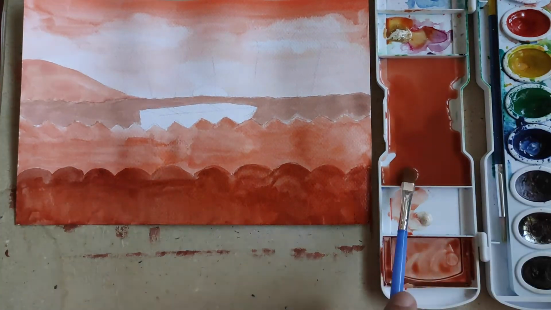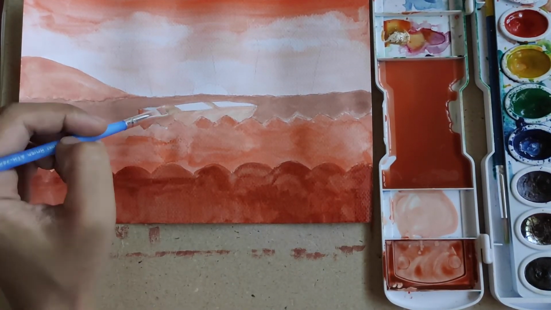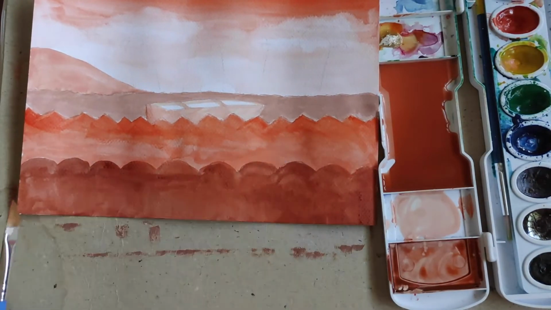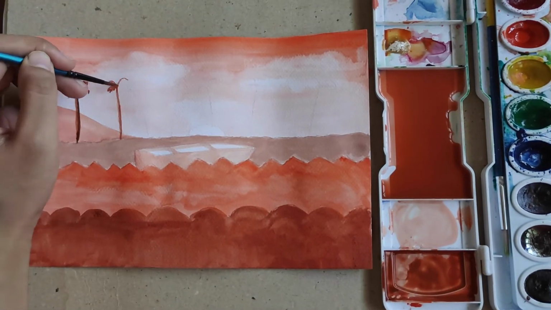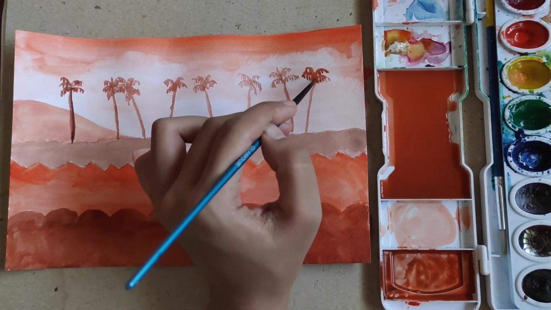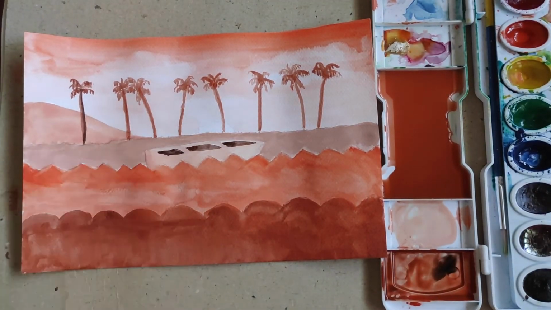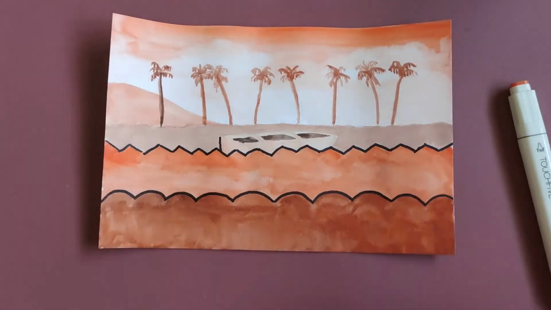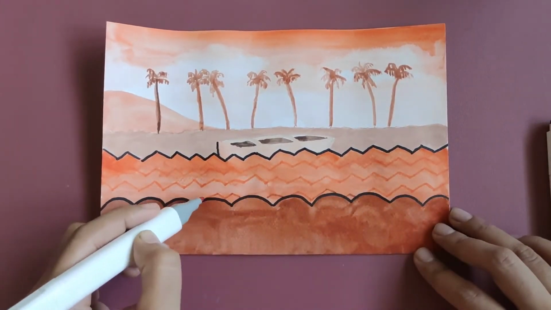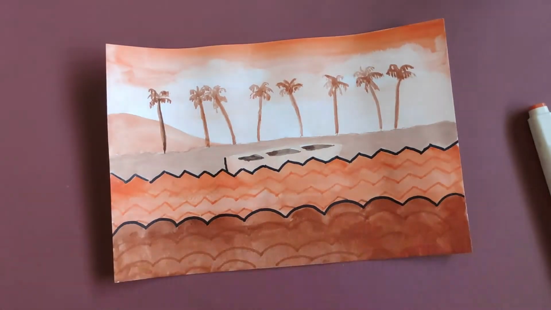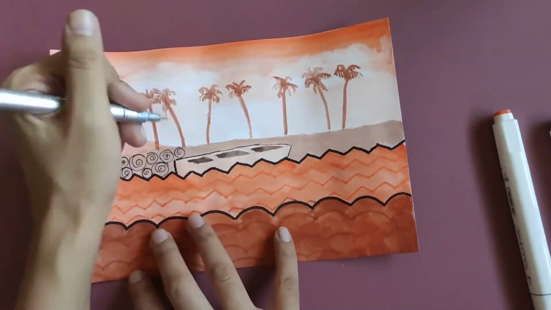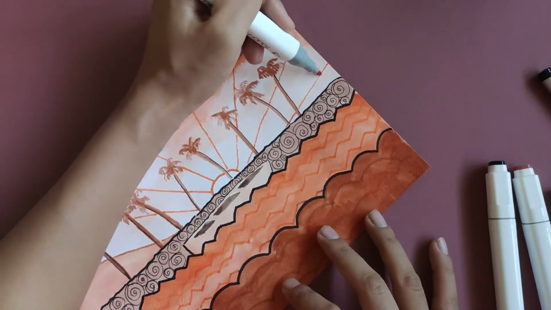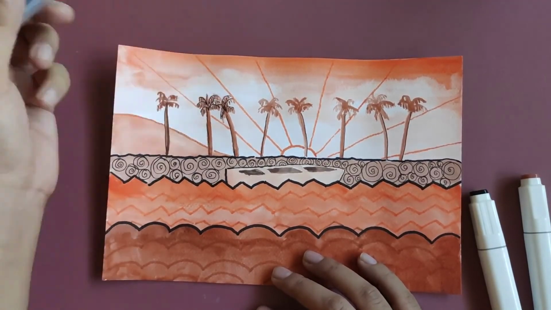You may add more layers of paint to the dried areas if you want it to be more vibrant. Again, don't forget to add the details using markers or pens. Once you are happy with your painting or drawing, take a photo of your work and submit it.